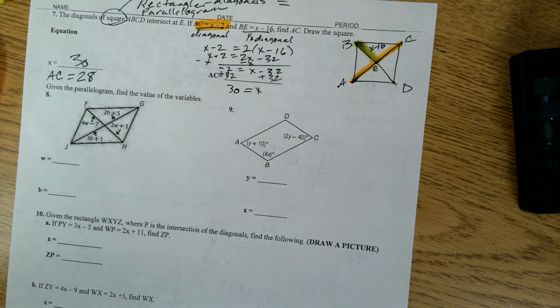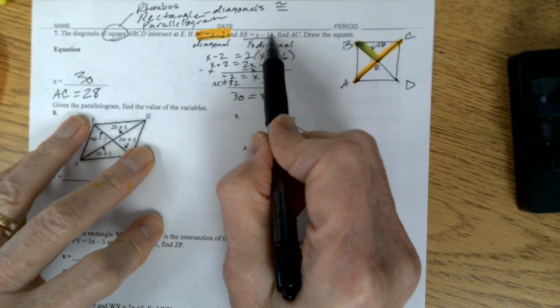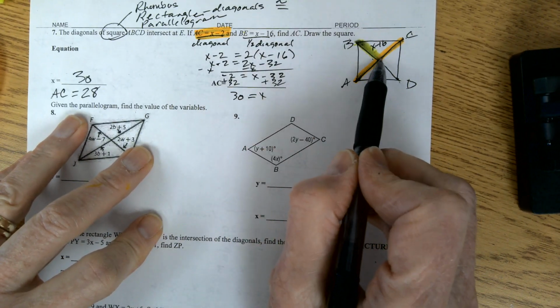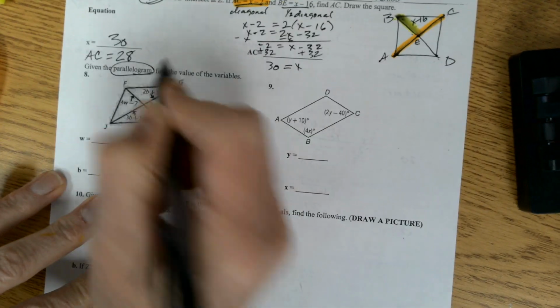Okay? If I were to substitute this 30 in here, I get 14, which is half. 14 plus 14 is 28. So I did okay.